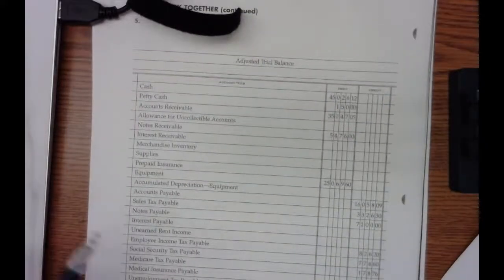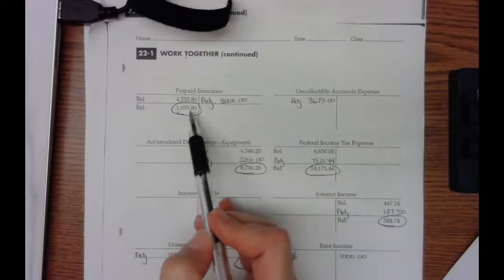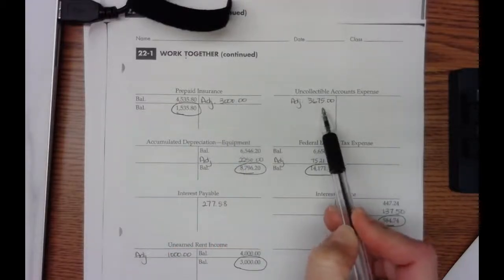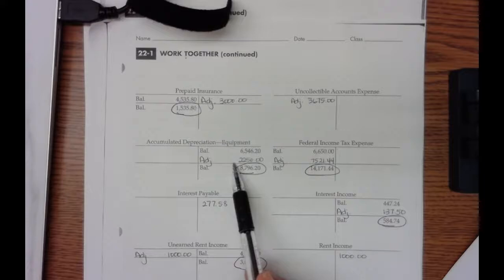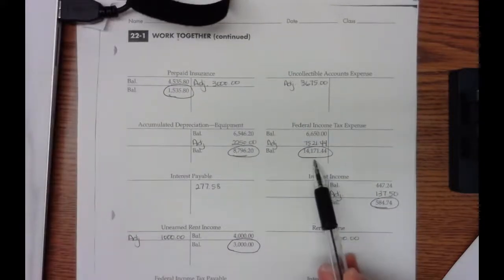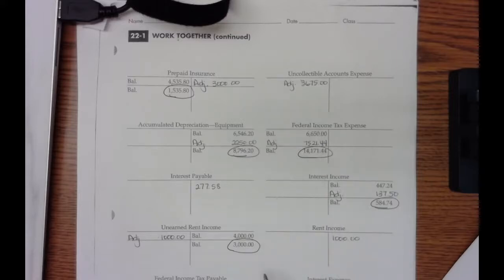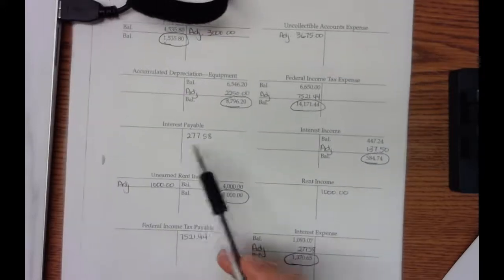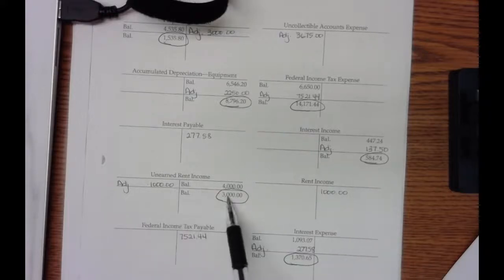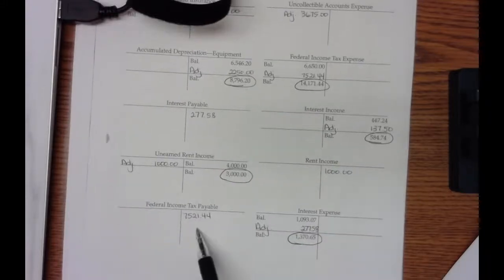And then on our next page, we've got the final balance here. I put the adjustment for prepaid insurance, uncollectible accounts expense, accumulated depreciation for equipment. They gave us the final balance. Same for federal income tax expense, interest payable, interest income, balance already given, unearned rent, final balance given, and then we finish up here.